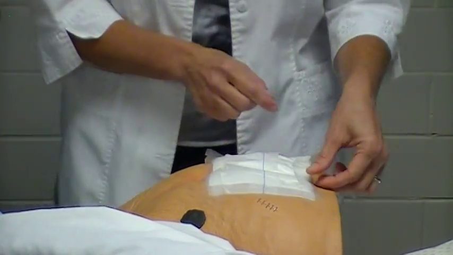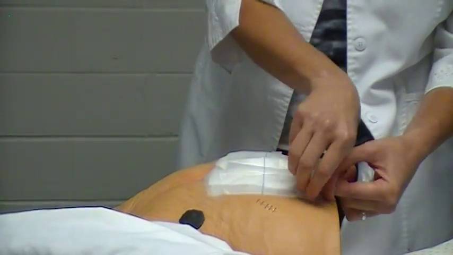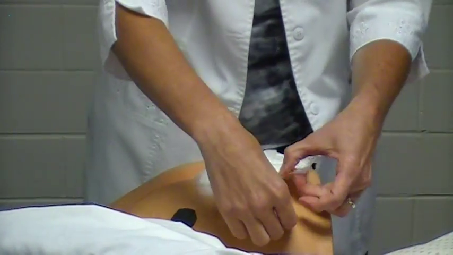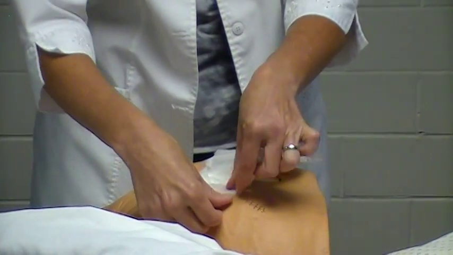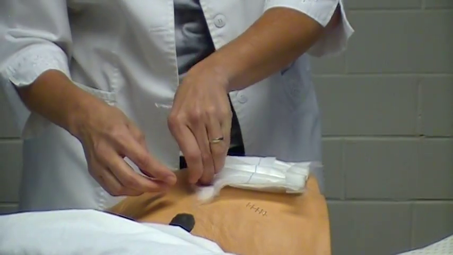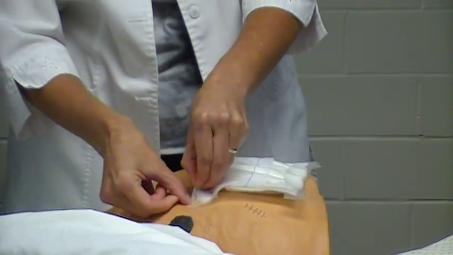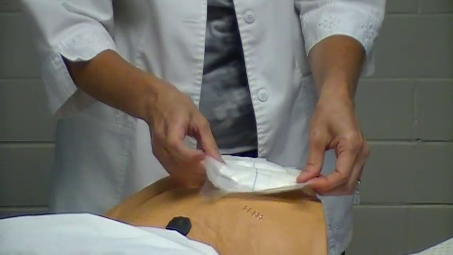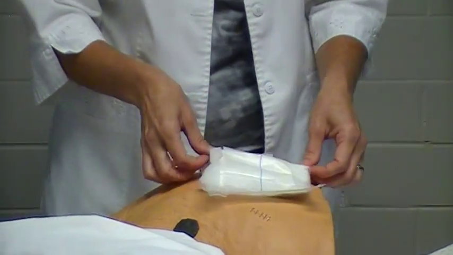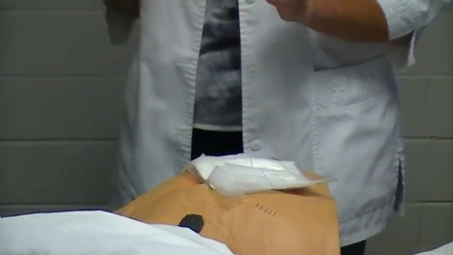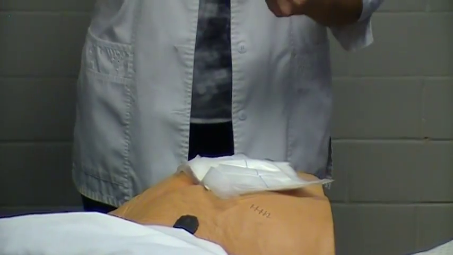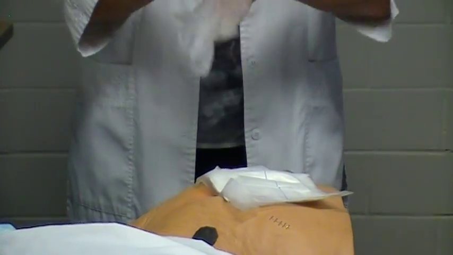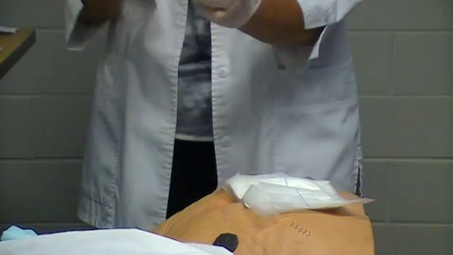And if you notice, I'm pulling the tape even with the skin, I'm not pulling away from it. That helps loosen the tape without damaging the skin. And once again, you can use an alcohol pad if you need to. Now, at this point in time, I would put my gloves on because I'm going to actually take the old dressing off. Now, these are my clean gloves that I'm putting on at this time.